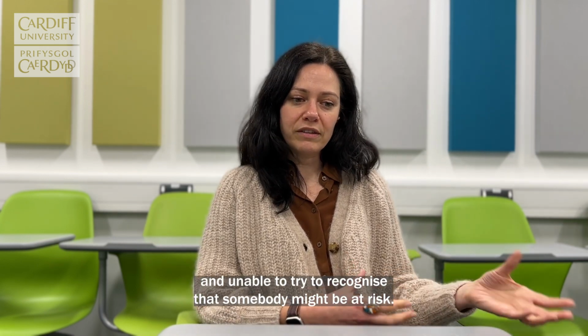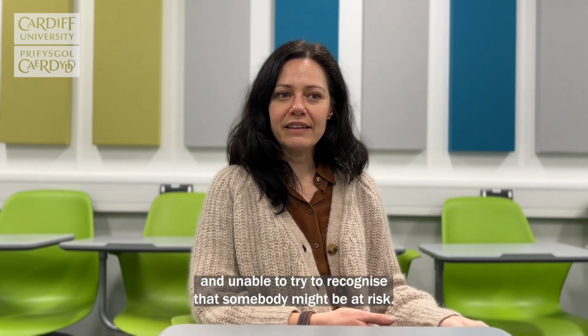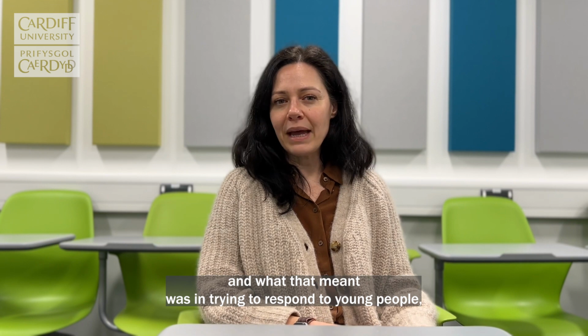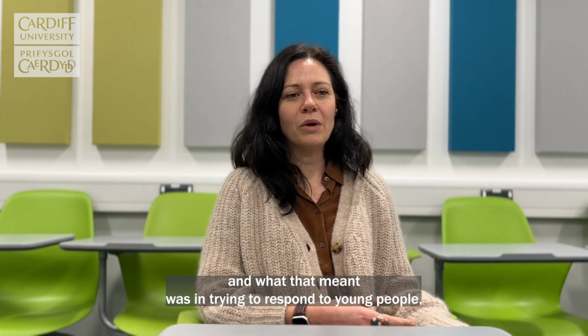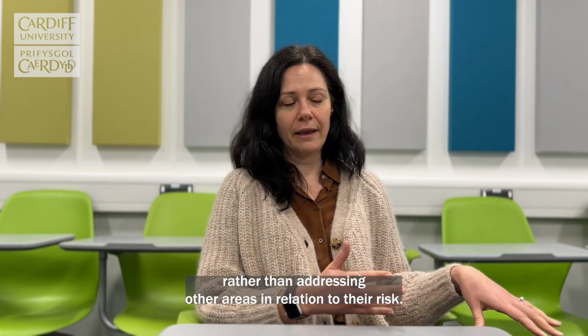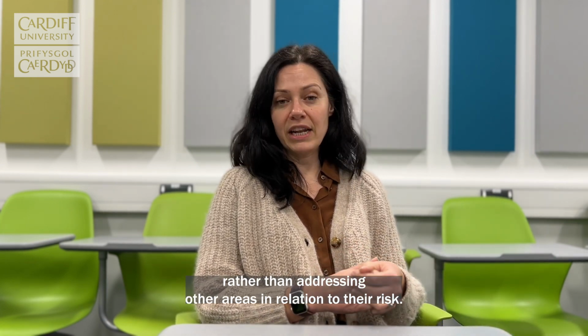In trying to recognise that somebody might be at risk, there was a focus on young people's behaviours as the key area of risk. And what that meant was, in trying to respond to young people, we were focusing on young people's behaviours rather than addressing other areas in relation to their risks.